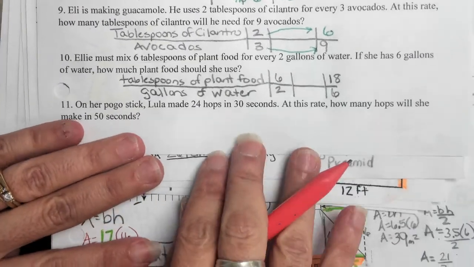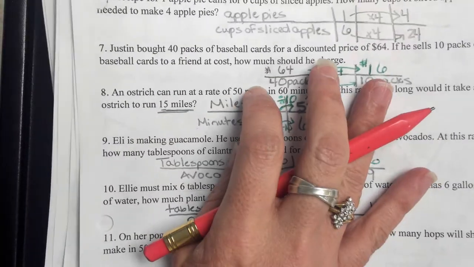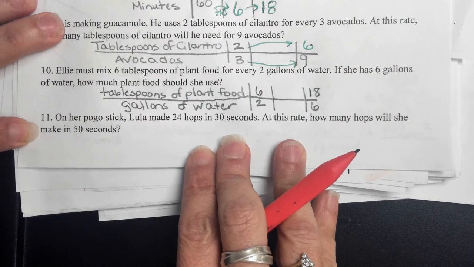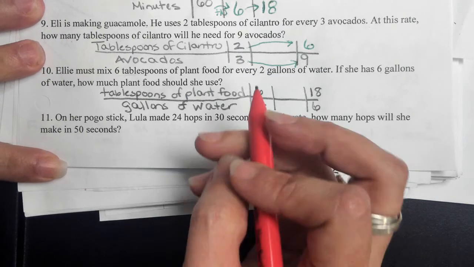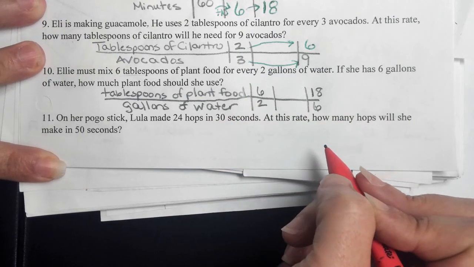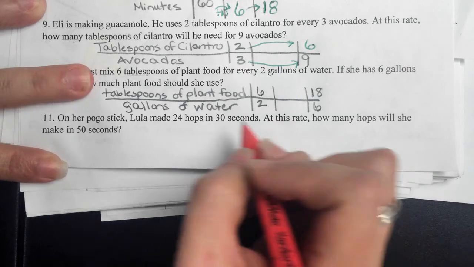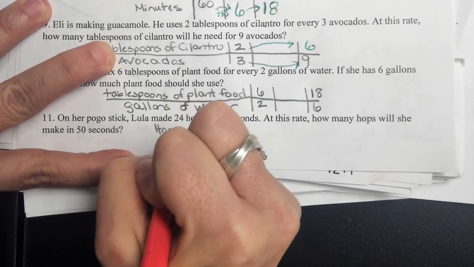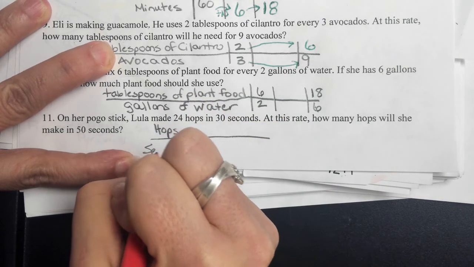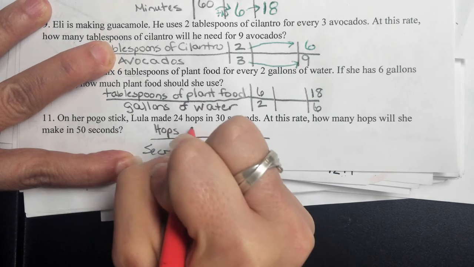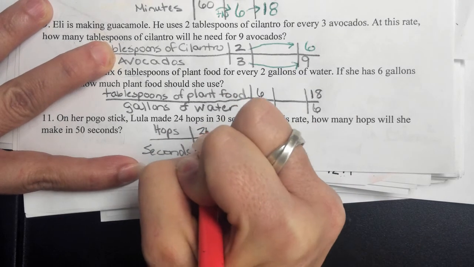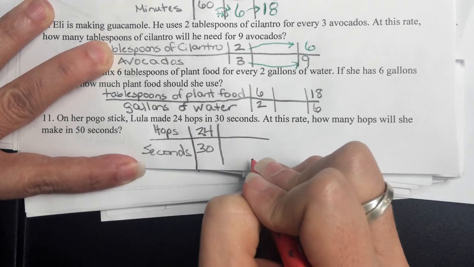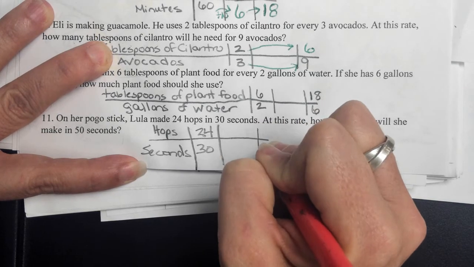No one should be packing up because I am not finished. On number 11, it says, on her pogo stick, Lula made 24 hops in 30 seconds. At this rate, how many hops will she make in 50 seconds? So, hops, seconds, 24 hops in 30 seconds. And we've got to get to 50 seconds.